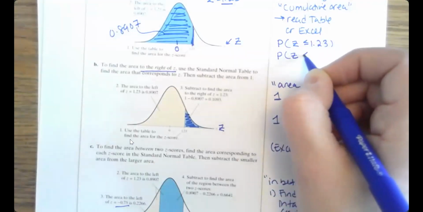As a little side note, just for some different notation, another way to write this would be the probability of z is less than or equal to 1.23, or z is less than 1.23. Those are both considered correct. Where it's continuous, you get the same answer in both cases. It's not true for discrete data.